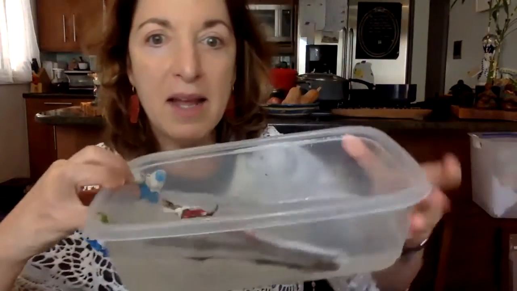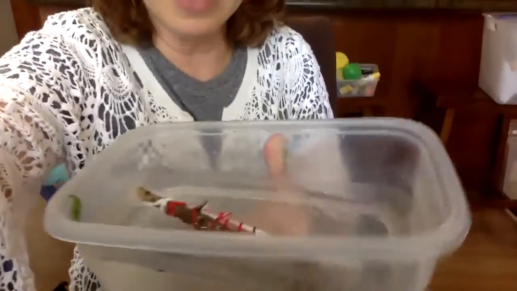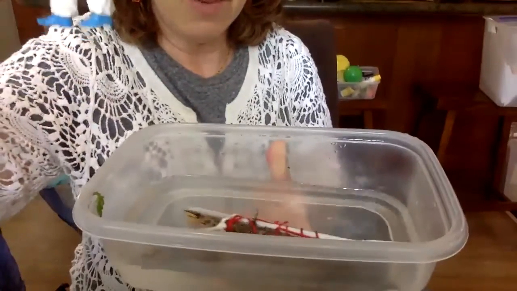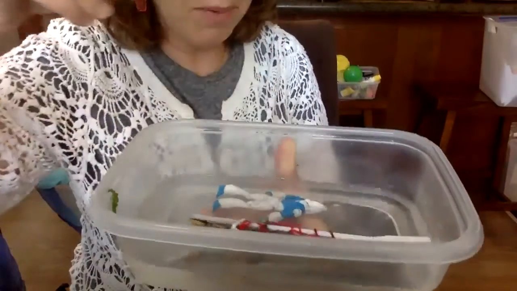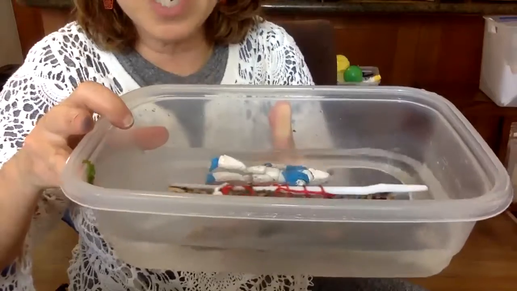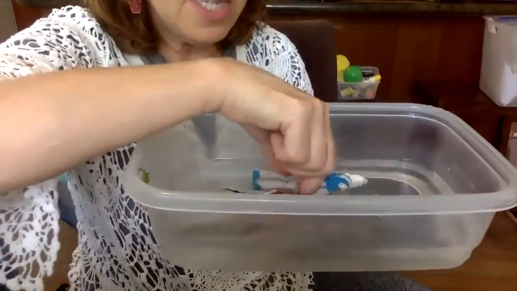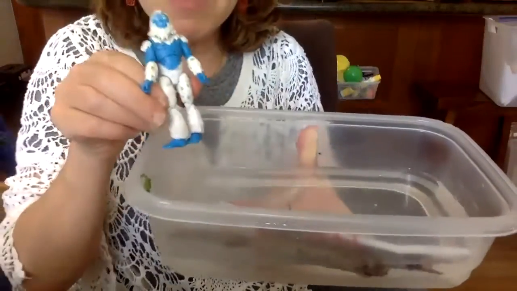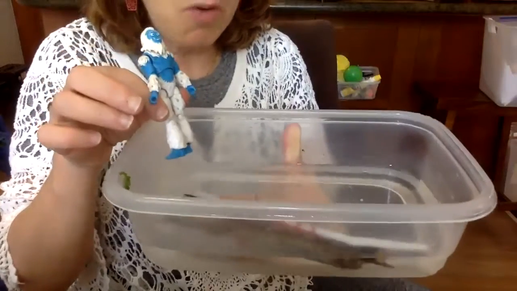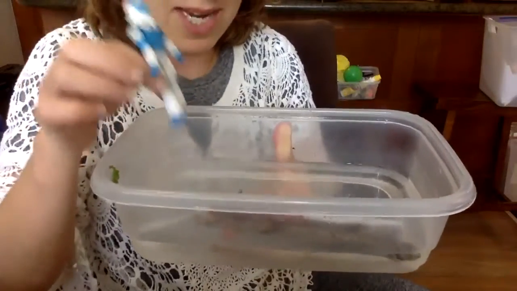All right, let's try our friend. Are you ready? Let's see what he does. Is he going to go down more than the wood? I think yes. Let's see. Here we go. 1, 2, 3. Boom! Oh, he's down. He's not going to make it. Let's save him. Oh, we saved him. He'll live.